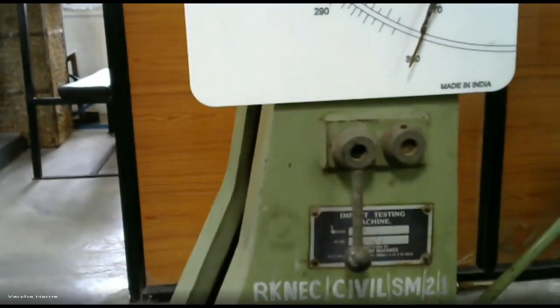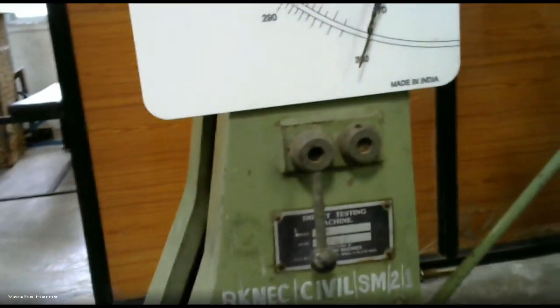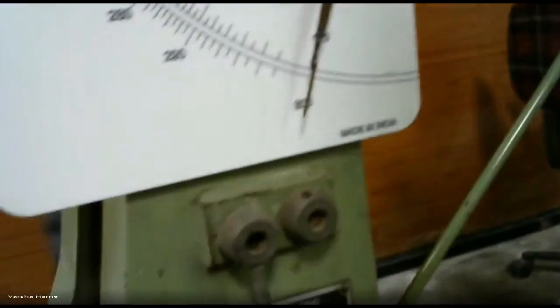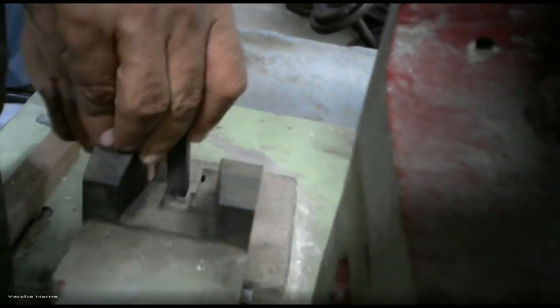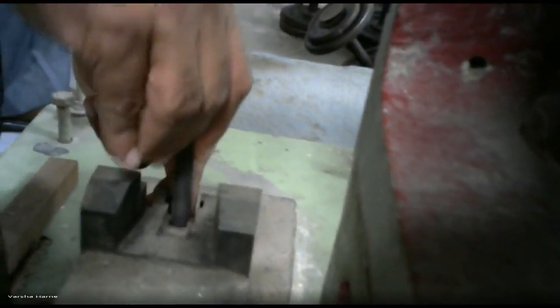Now we will check for mild steel material. And we have to check here the toughness of that mild steel material, which is more or less as compared to. This is the process how our specimen can be fixed.